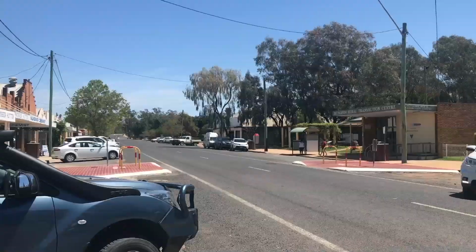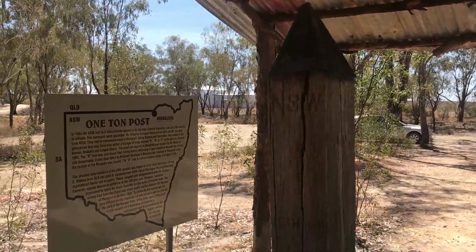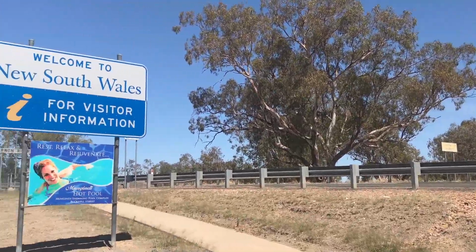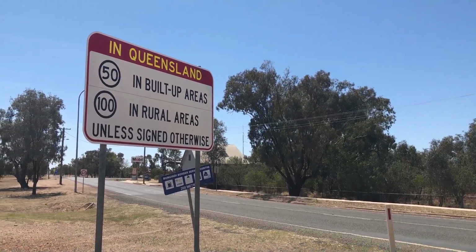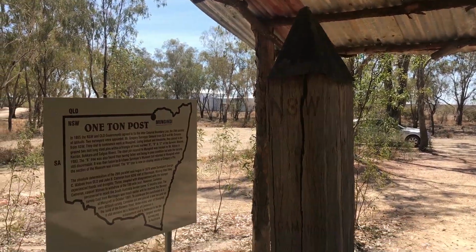I am near Mungindi in New South Wales, a town of around 800 people, which is home to this lump of wood. Mungindi is located on the border between New South Wales and Queensland, right where the border stops being a straight line and starts its wobbly journey towards the east coast. This is the story of the guy who put this lump of wood right here. But first, we must talk about maps.